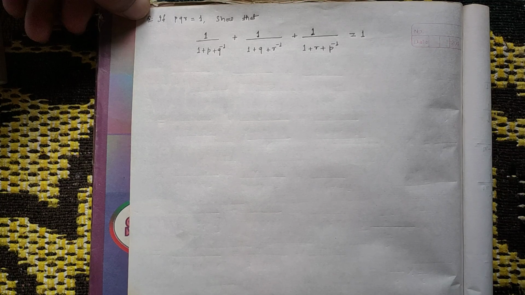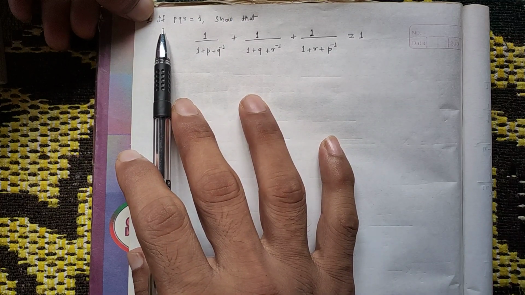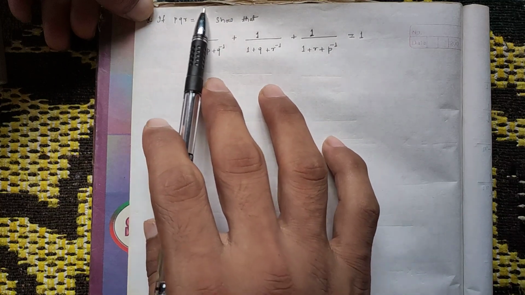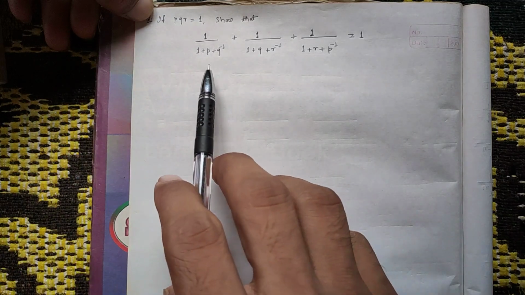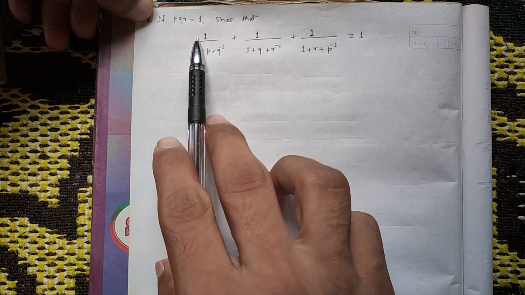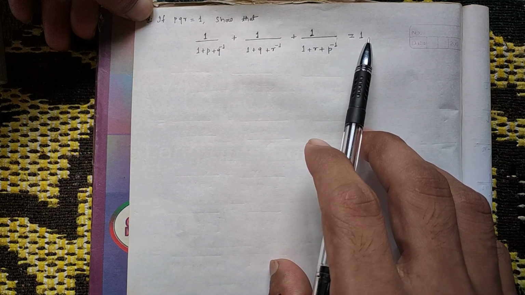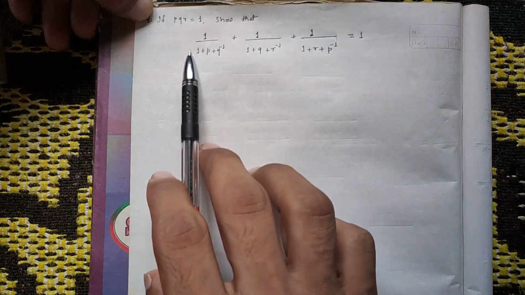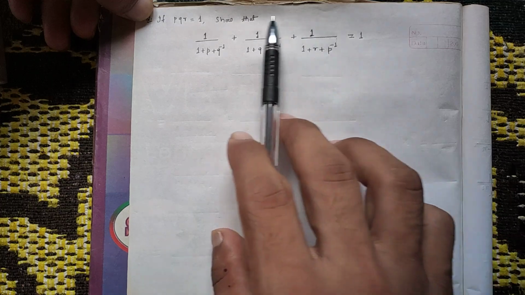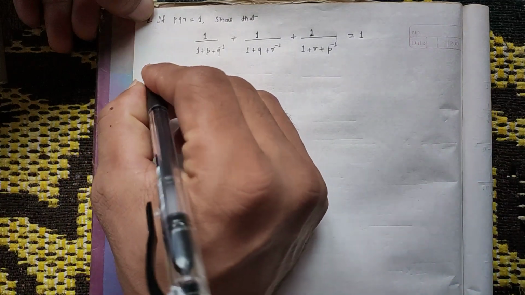Today we are here to solve this type of question that is new to you. Something is given like this here: pqr equals 1 is given, and you have to show this left hand side is equal to right hand side, equal to 1. So this is the given part, and this left hand side part you have to solve and prove it becomes 1. Let's see how we can solve it.